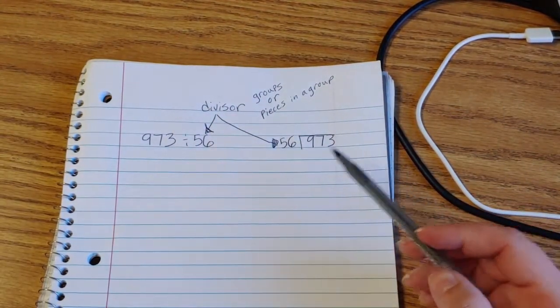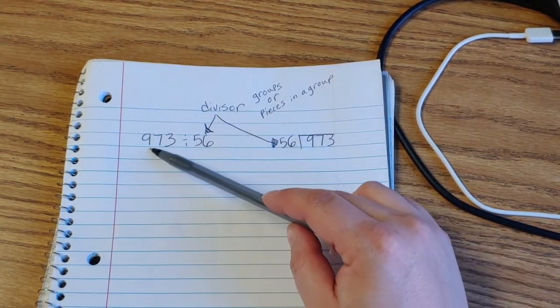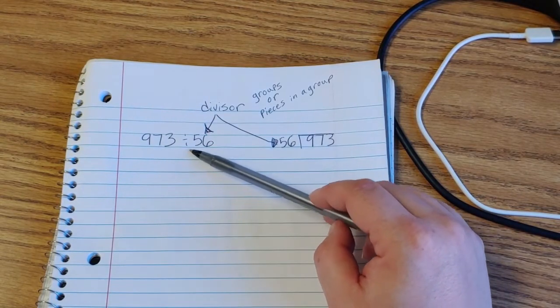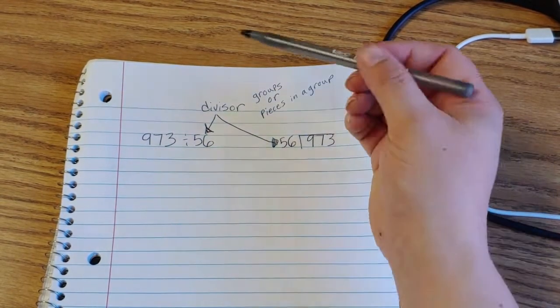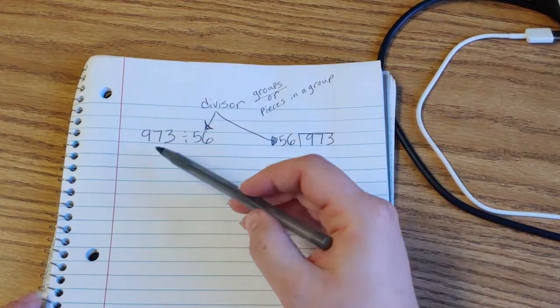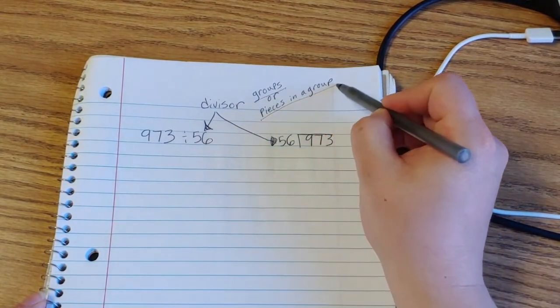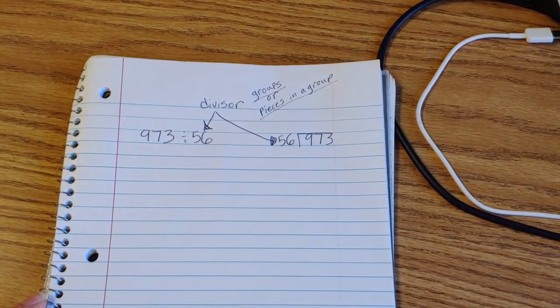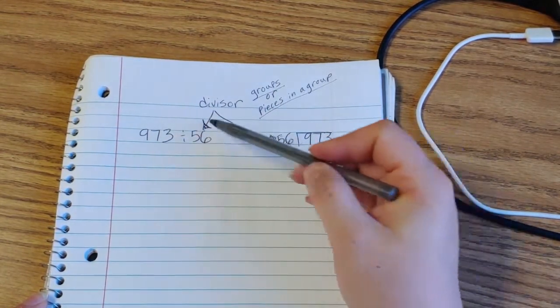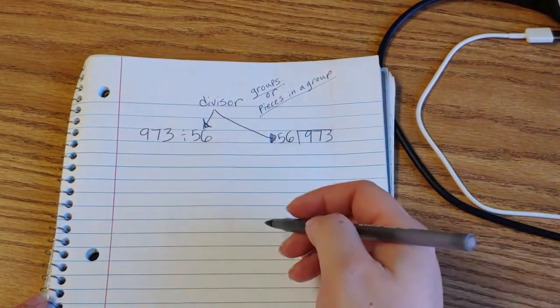So 973 people divided into 56 groups, or 973 people divided into groups of 56. So same thing, right? This is the number of groups or the number of pieces in a group.